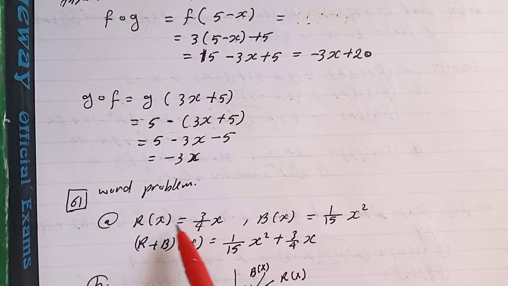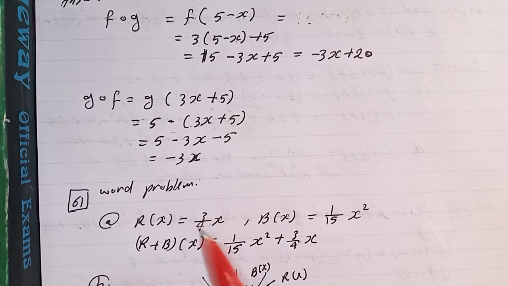So this is the reaction function. Reaction function means the time taken since the driver starts thinking of stopping the car until he puts his leg on the brake.